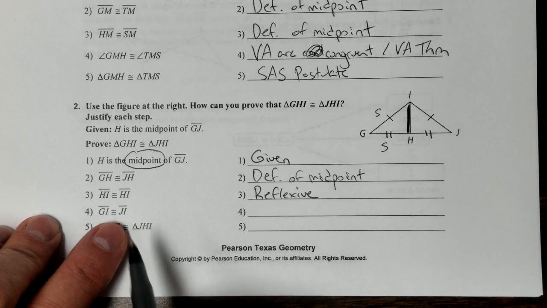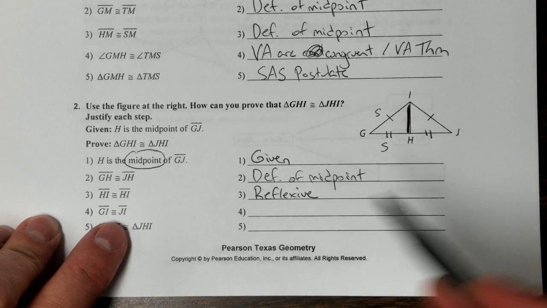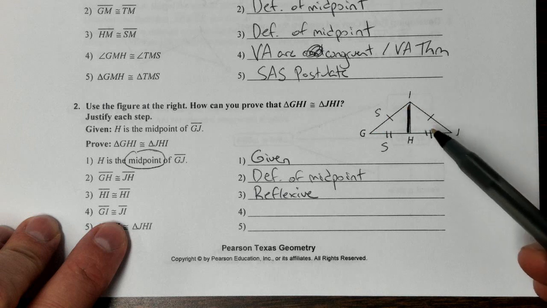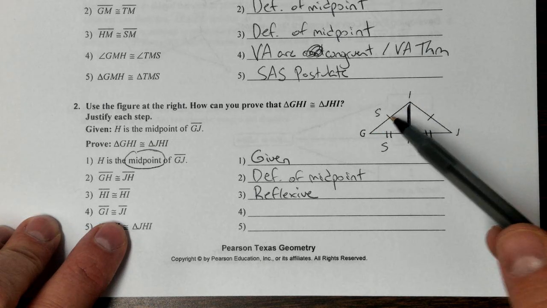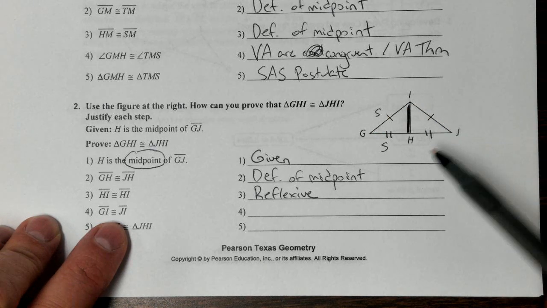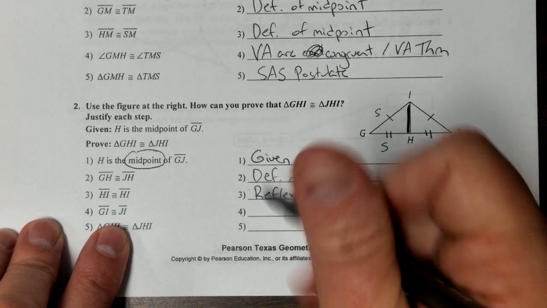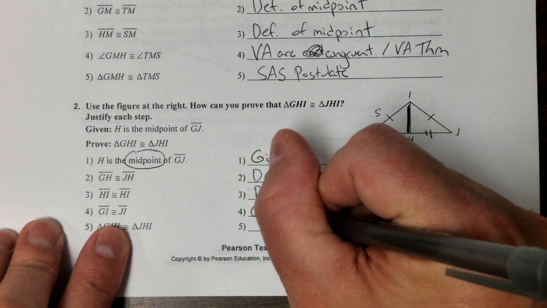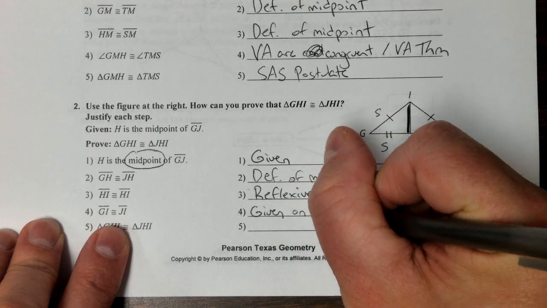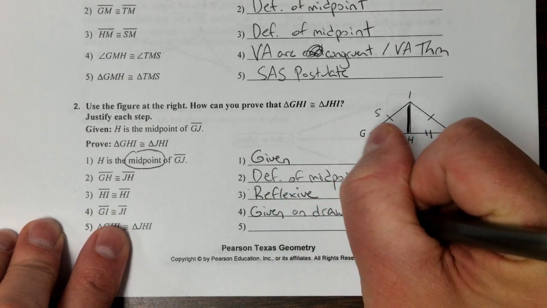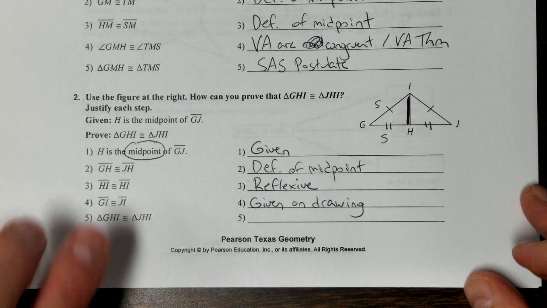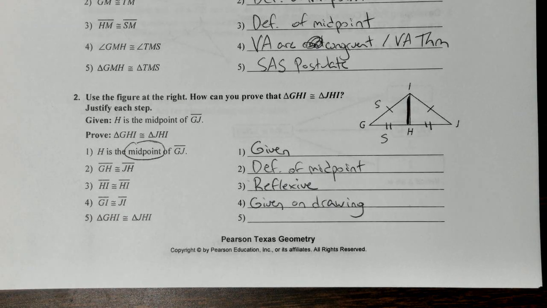Then we have GI congruent to JI. GI and JI, those are marked as equal, even though it wasn't in the given part. So this is going to be given on the drawing, or from the drawing, it doesn't matter. It's basically on the drawing, it shows that they're marked.